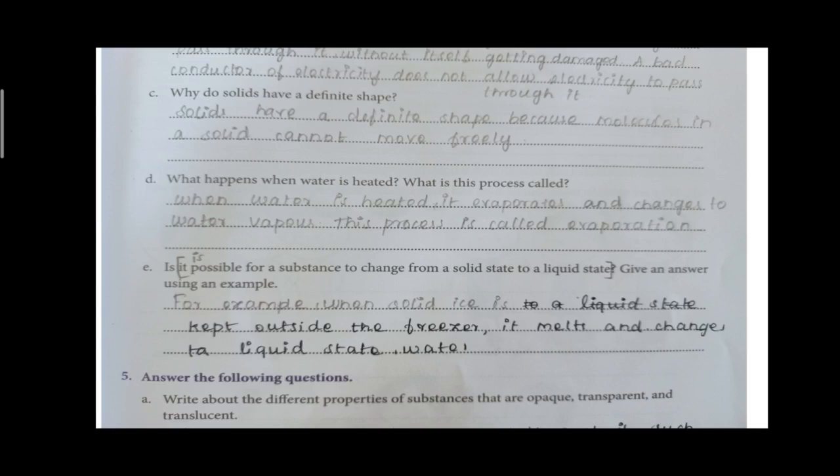Okay, evaporation. Then, is it possible for a substance to change from solid state to liquid state? Give an answer using an example. Yes, it is possible for a substance to change from solid state to liquid state. For example, when solid ice is kept outside the freezer, it melts and changes to liquid state, that is water.